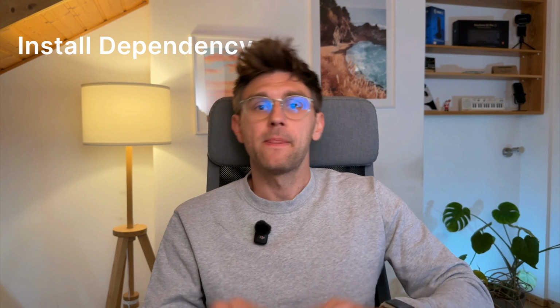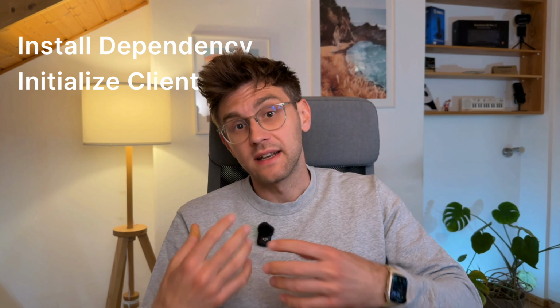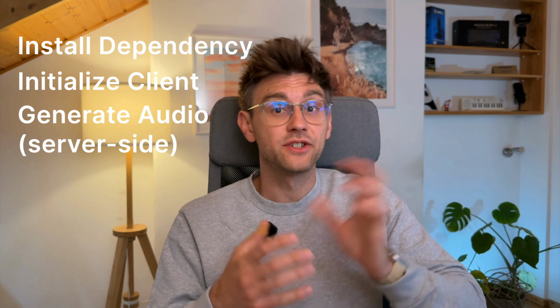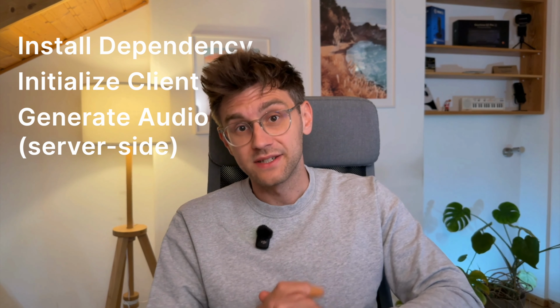So let's jump directly into the cool part, the integration of ElevenLabs into the project. This requires a few steps. First, we will install the ElevenLabs dependency. Then we need to initialize the client from ElevenLabs and generate the audio messages server-side. We will use the server actions from Next.js for this. If you're not familiar with server actions, I'll add a link in the description of the video so that you can read up on them.